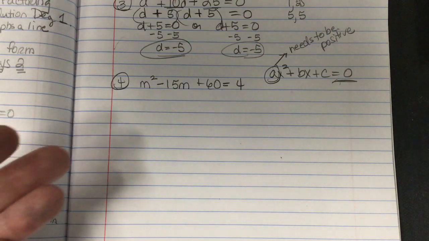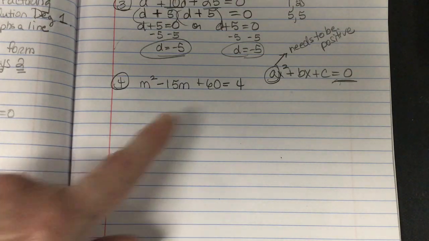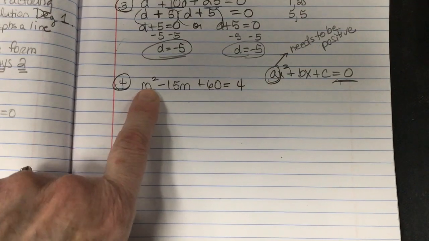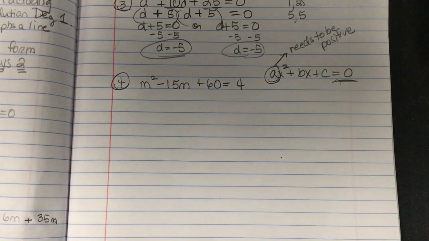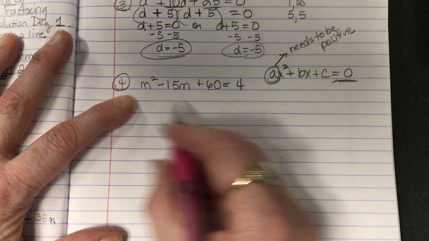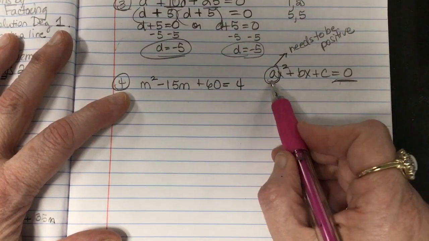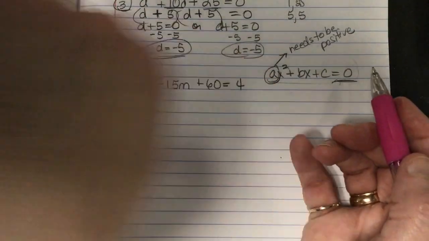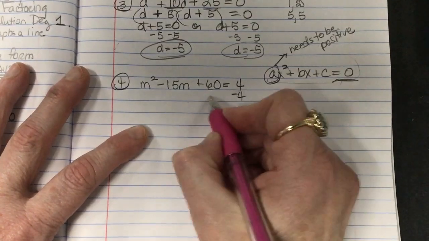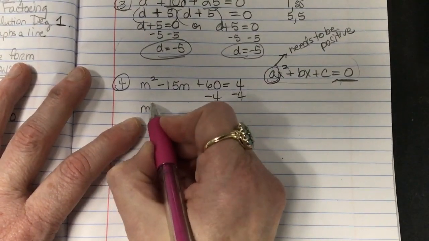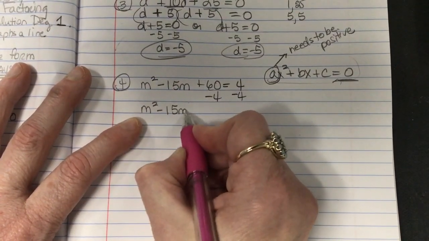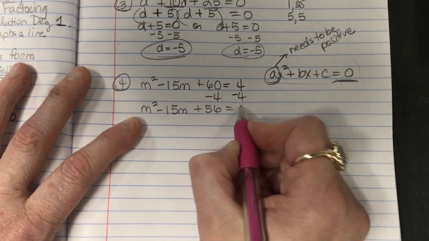but if you want it to be the easiest, y'all talking about doing things easy and hard. The easiest way is always get your number in front of the squared one positive, and it makes it so much easier to factor. But I can't factor it until I get rid of the 4 and get it over here. So I have to move it. So I have m squared minus 15m plus 56 equals 0.